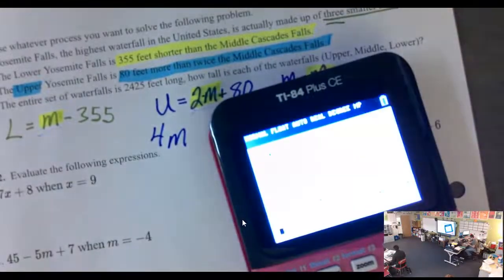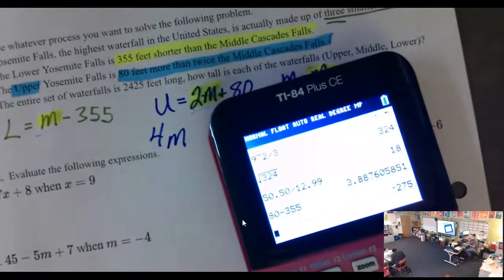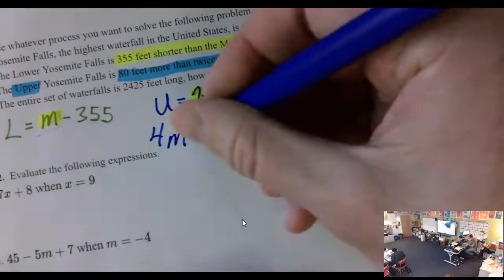Yeah, guys, if I have a calculator, I'm going to use it. I can do math in my head, great. I'm not trying to show off for anyone, though. If I have a calculator, I'm going to grab it. I'm going to use it.